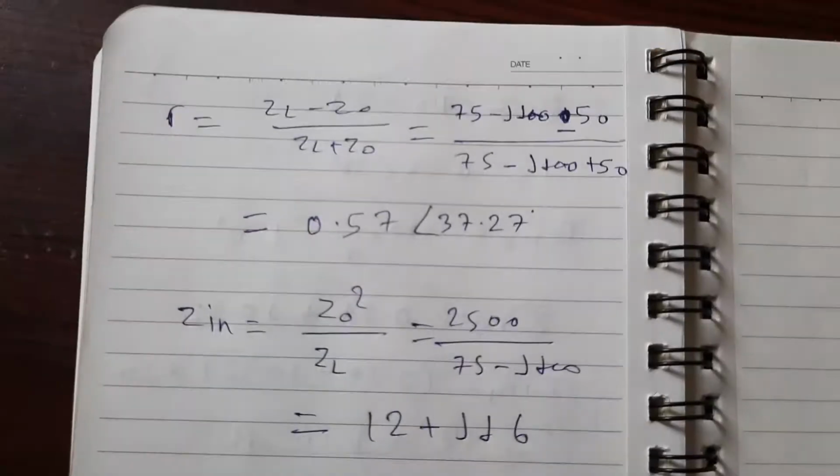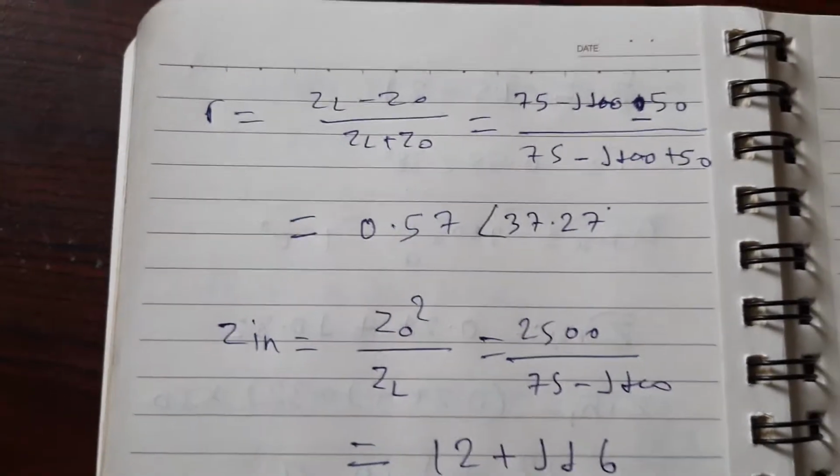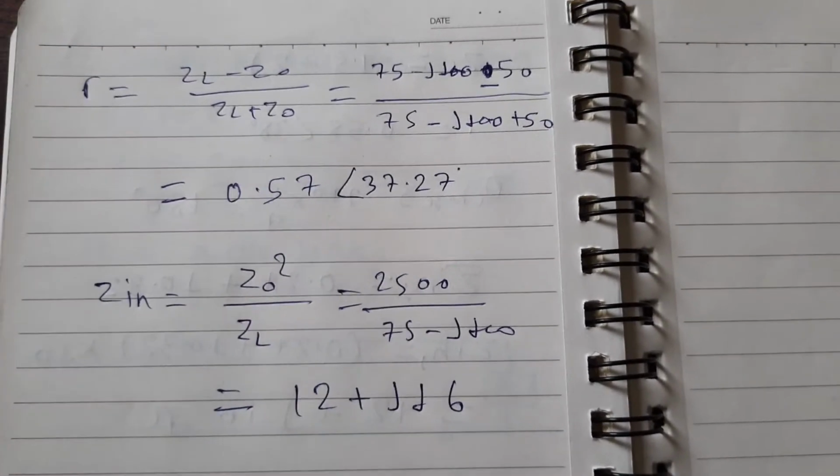So for that, I have used the formula for reflection coefficient and z in. I'm only talking about the lambda by 4 line.